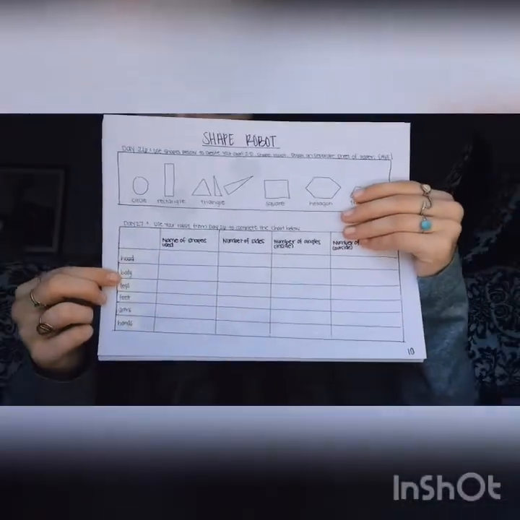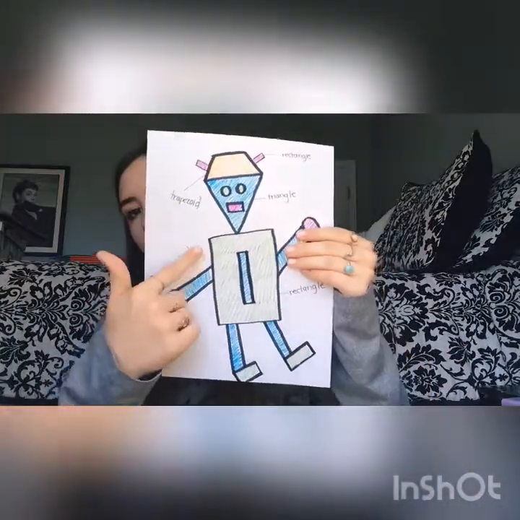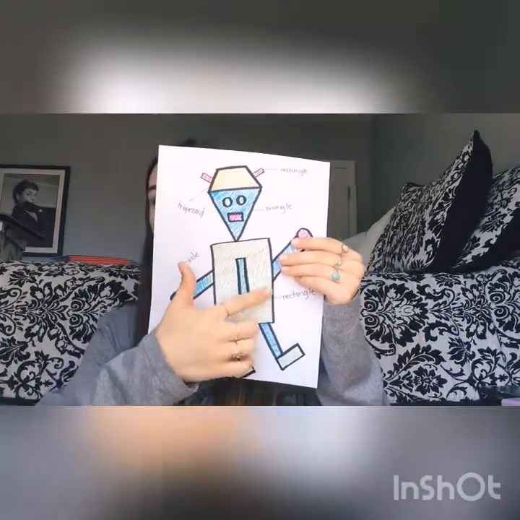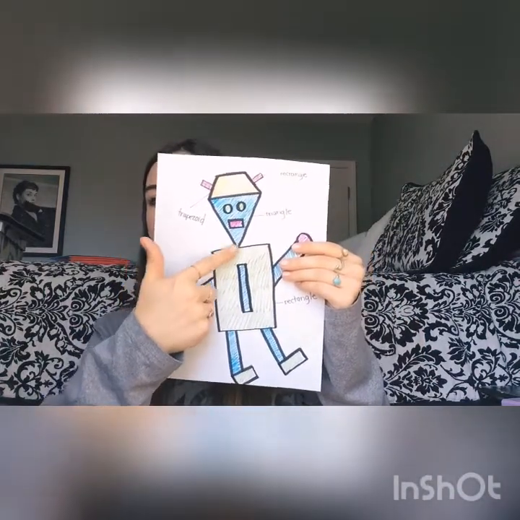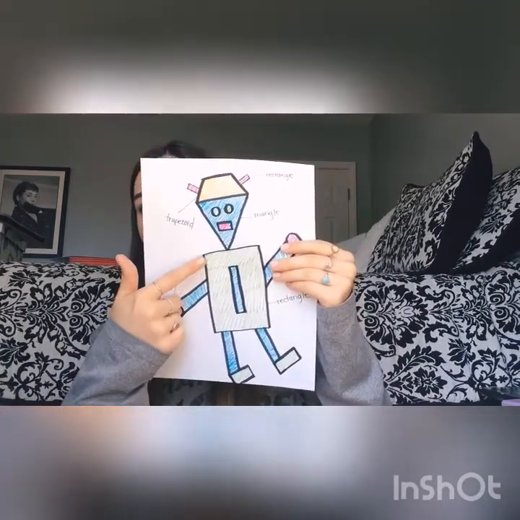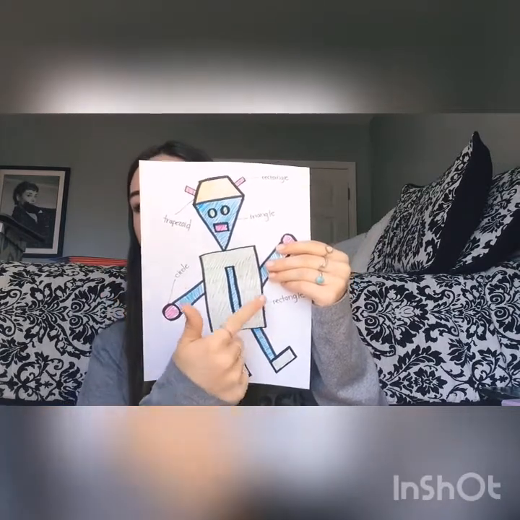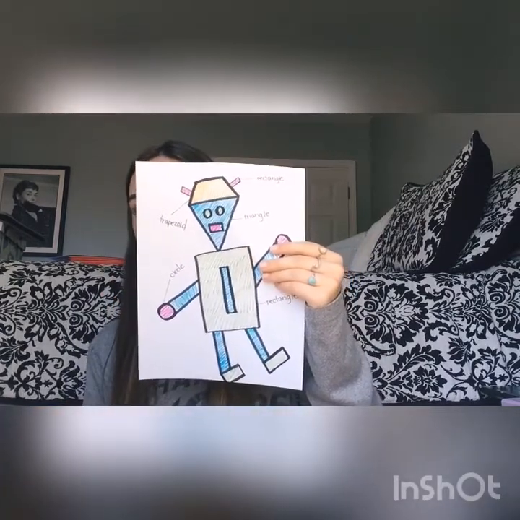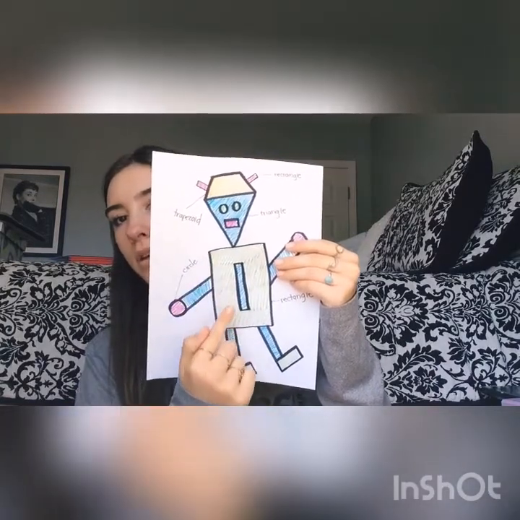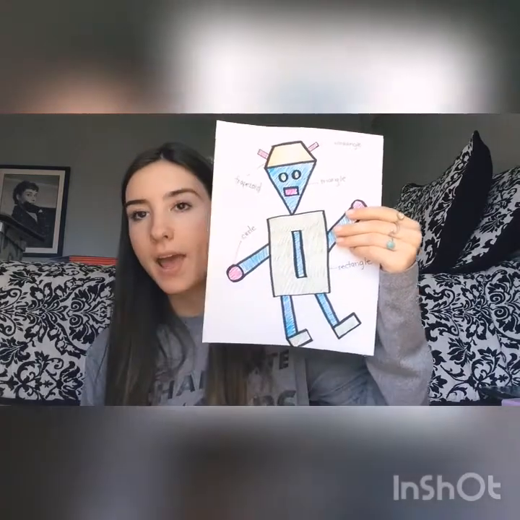So then after I've done that, I'm jumping down to the body, and I'm going to look at what shape I used for the body. And I used a rectangle. So I'm going to fill that chart out across the body line with all of the information for a rectangle. So there are 1, 2, 3, 4 sides on my rectangle. There are 1, 2, 3, 4 corners on my rectangle. And inside those corners there are 1, 2, 3, 4 angles.